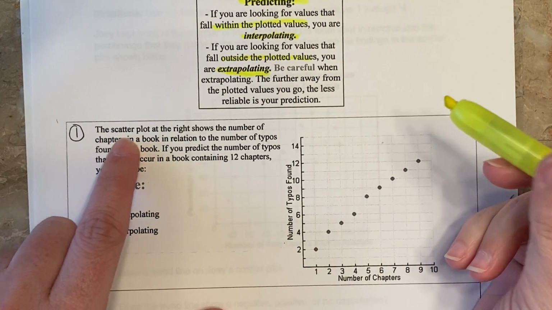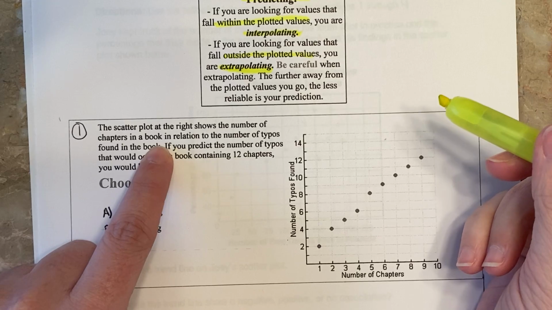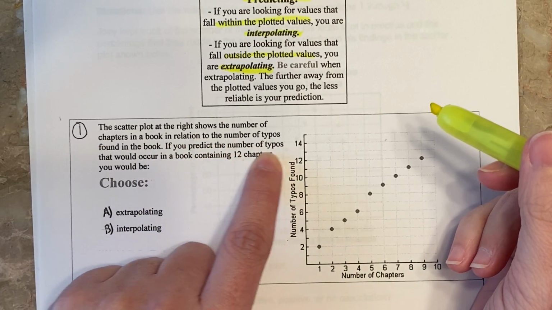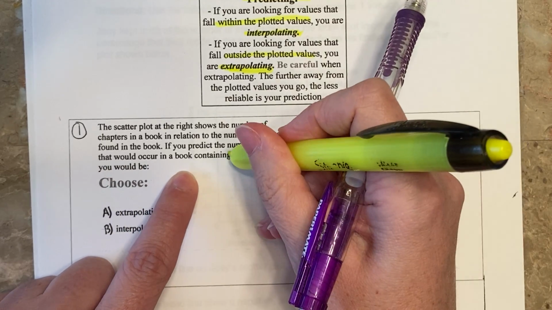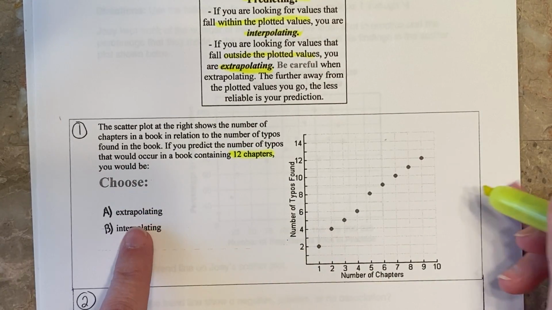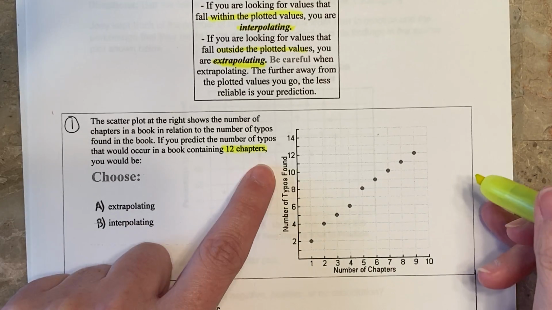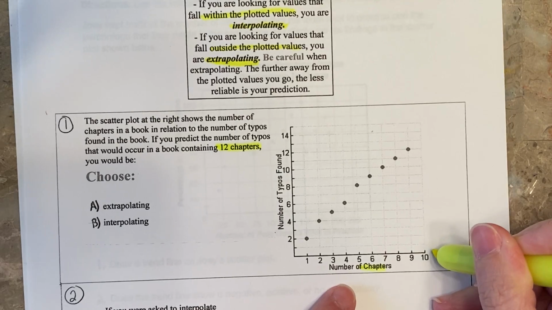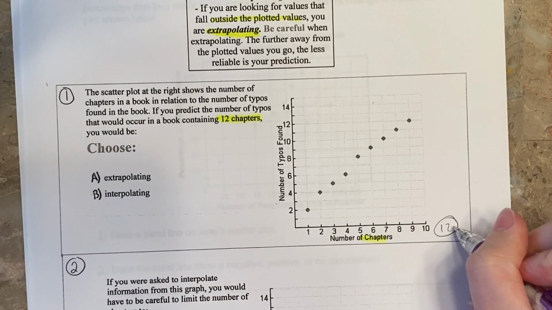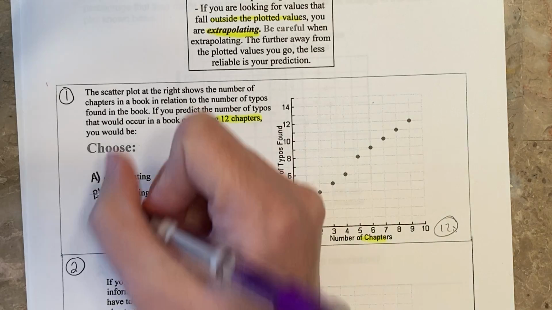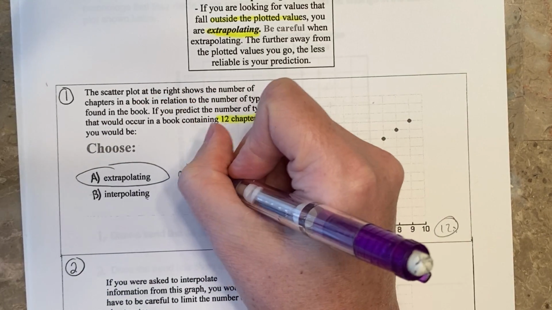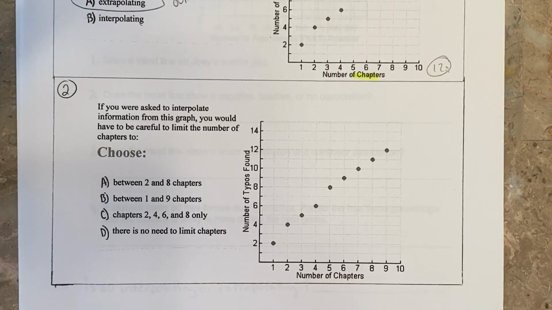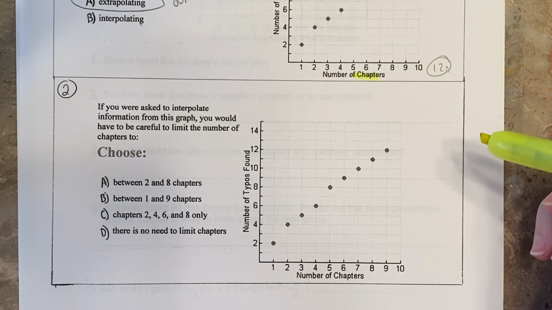So number one, the scatter plot at the right shows the number of chapters in a book in relation to the number of typos found in the book. If you predict the number of typos that would occur in a book containing 12 chapters, you would be extrapolating. Okay, so I'm going to go to where it says chapters, and I'm going to highlight number 12. Well, do you see 12? Is 12 there? No, 12 is out here on the outside. So which one meant outside? That was extrapolating. Fancy words.